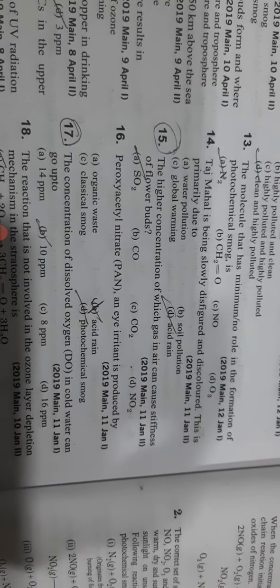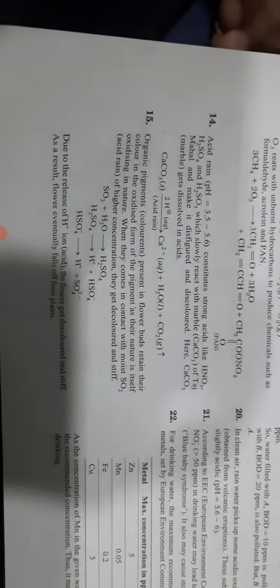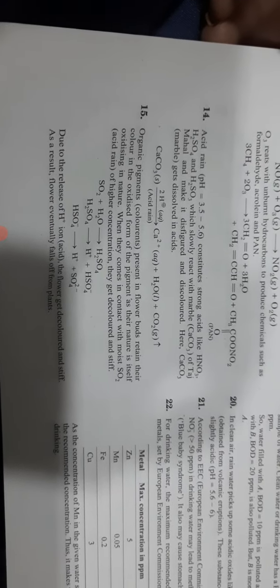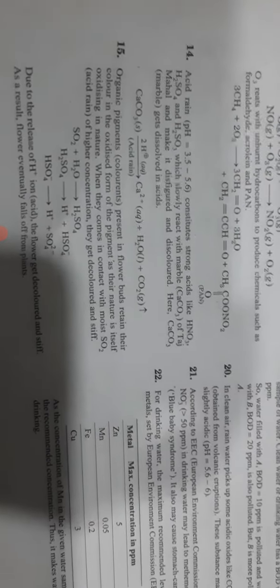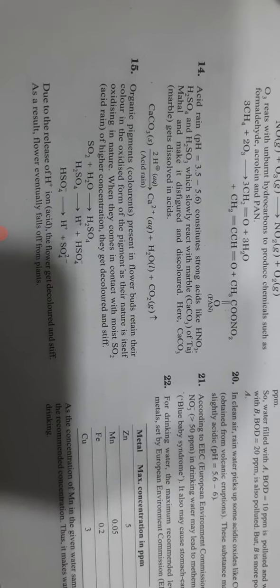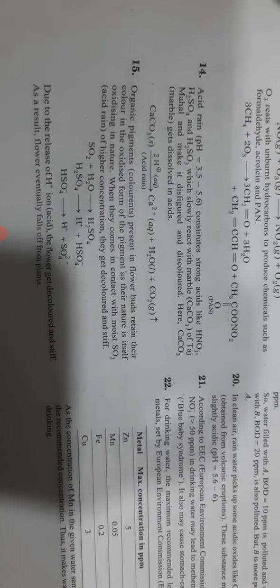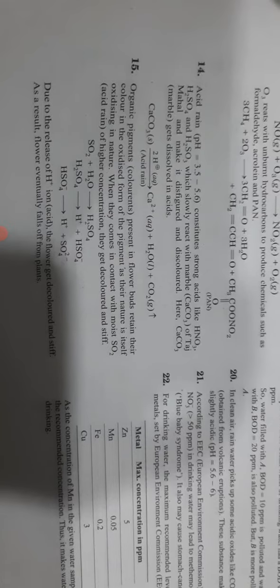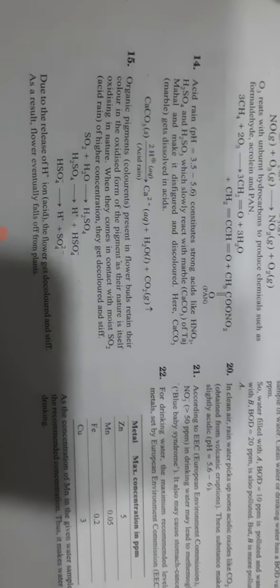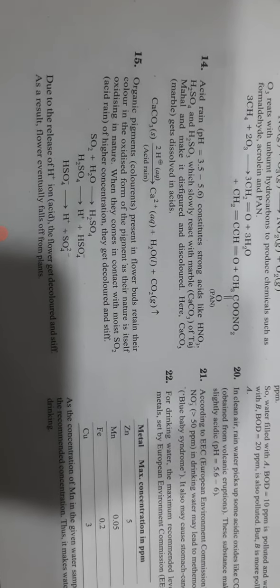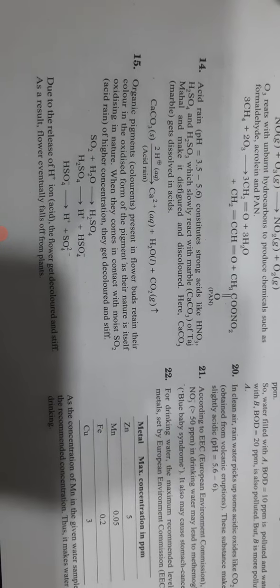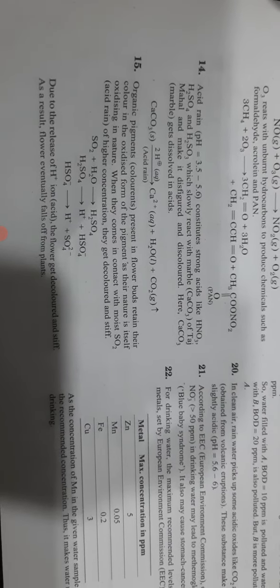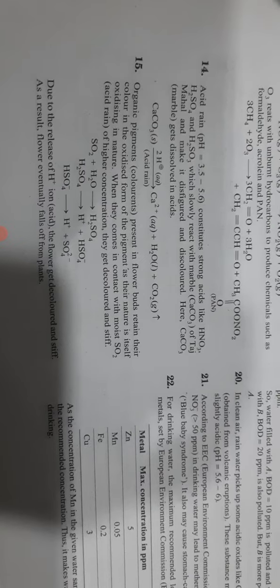The higher concentration of which gas in air can cause stiffness of flower buds? It is sulfur dioxide. Explanation: organic pigments (colorants) present in flower buds retain their color in the oxidized form of the pigment, as their nature is itself oxidizing. When they come in contact with moist sulfur dioxide or acid rain of higher concentration, they get decolored and stiff.